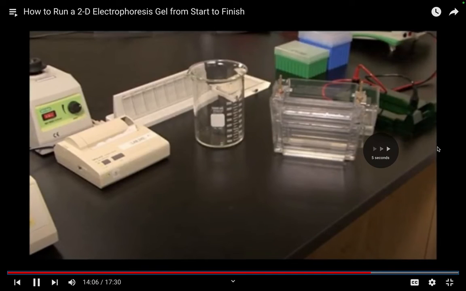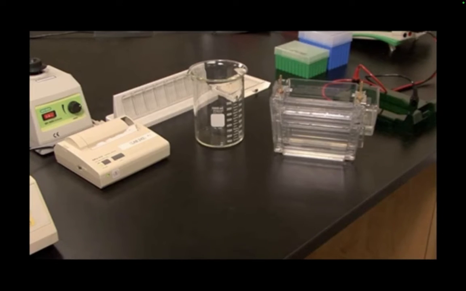The gel has now completed running. You know it is finished when the dye front has reached the bottom of the gel. Now we're going to remove the running gel from the Criterion cassette and prepare the gel for staining.